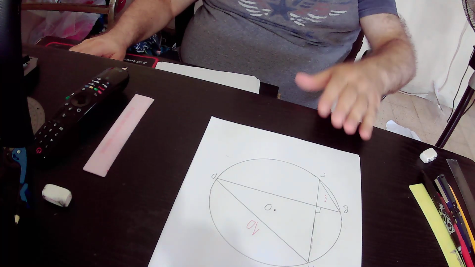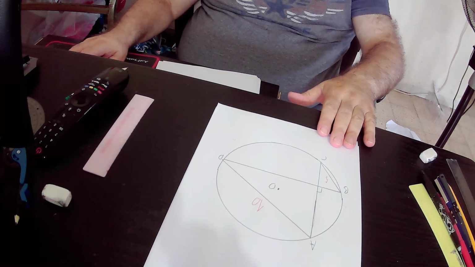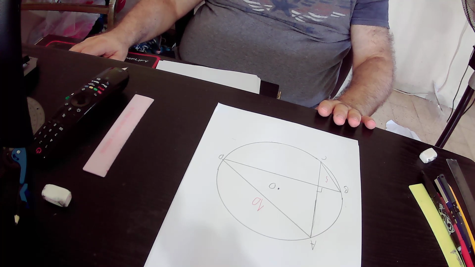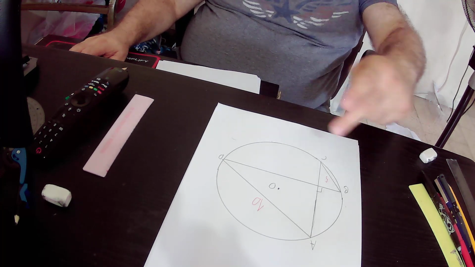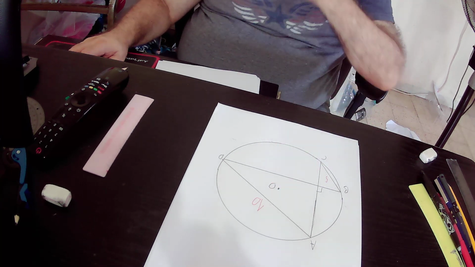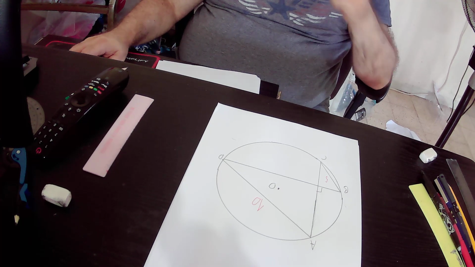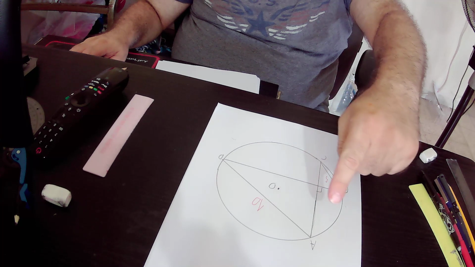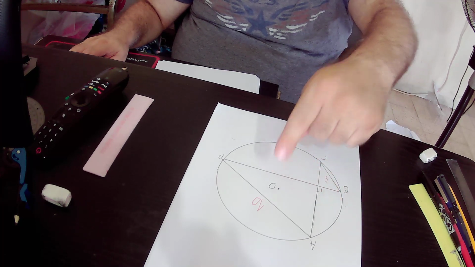Hello, in this lecture we will find the radius of a circle. In the picture we have a circle, and the center of this circle is at point O, and the chord AD or string AD equals 10 units.